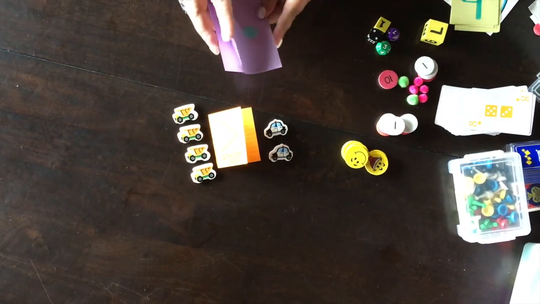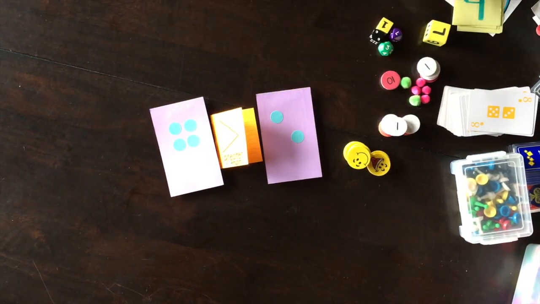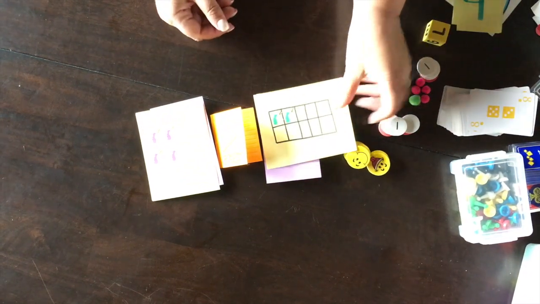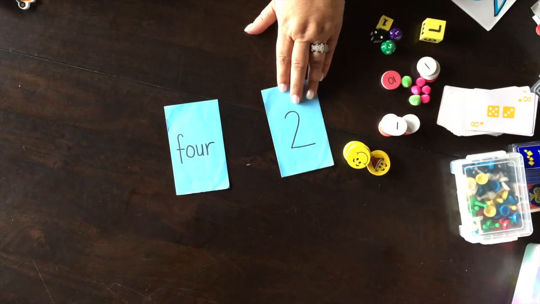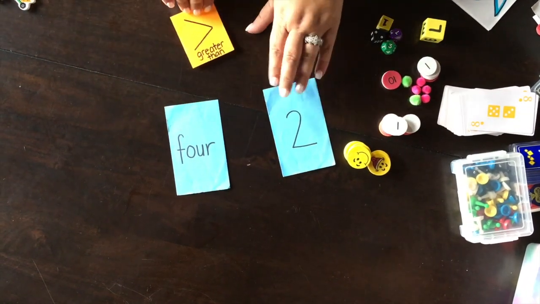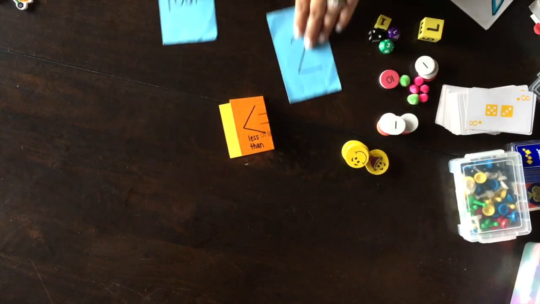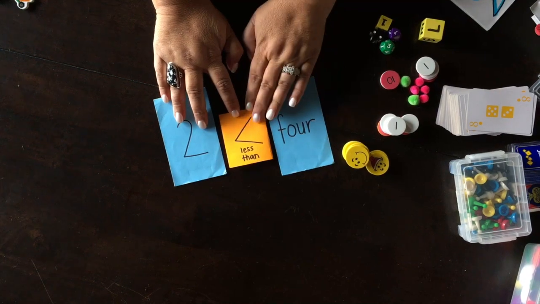As we progress up, we can change that out for cards. 4 is greater than 2. We can change it out for pictures. 4 is greater than 2. We can also compare numerals, and we can also compare words. So in this case, 4 is still greater than 2, or we could get students to think about it as 2 is less than 4.